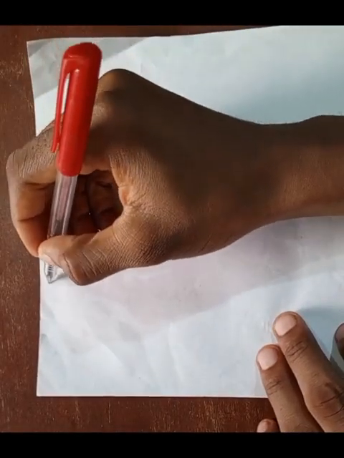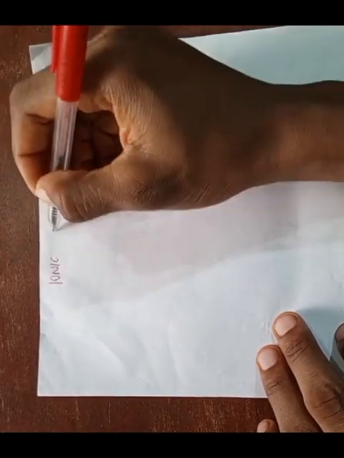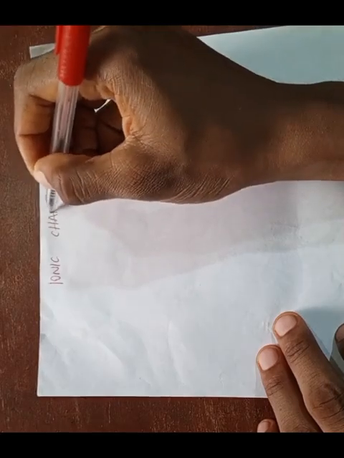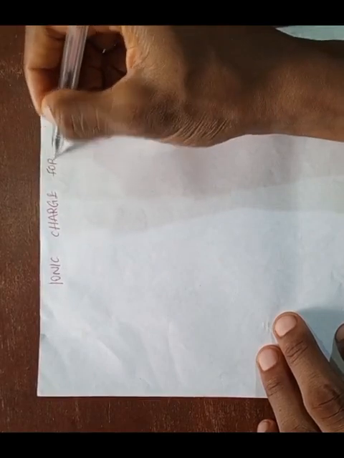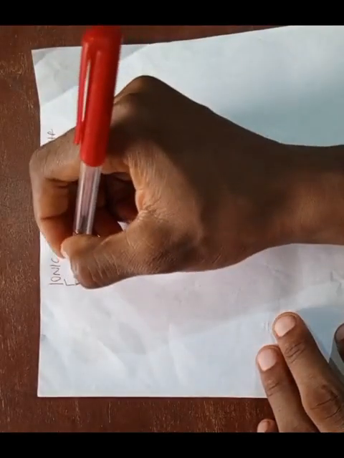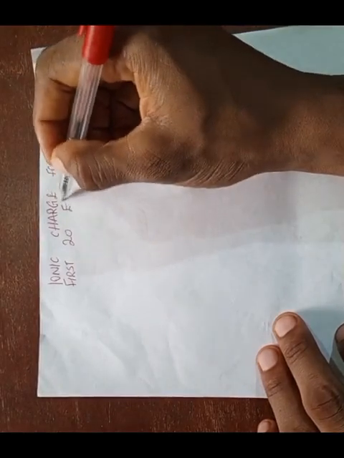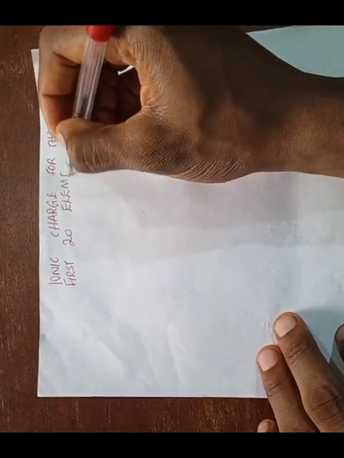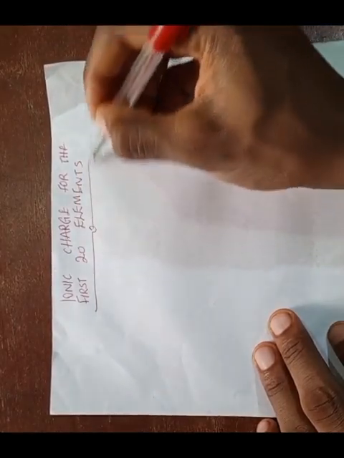So we want to determine the ionic charge, or charge, for the first 20 elements. So we want to determine the ionic charge for the first 20 elements.